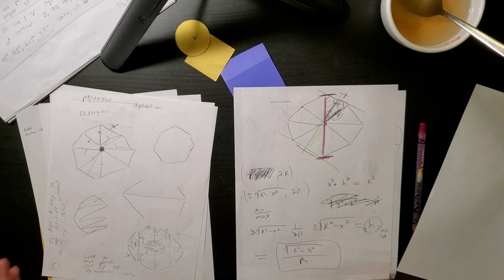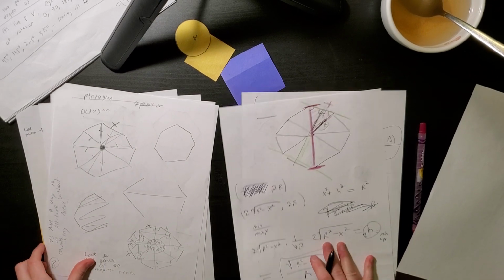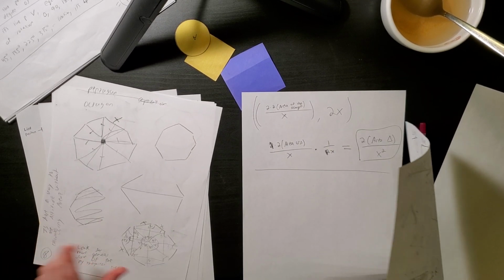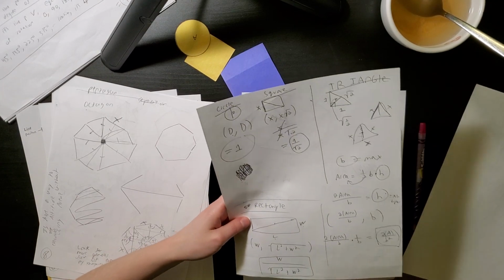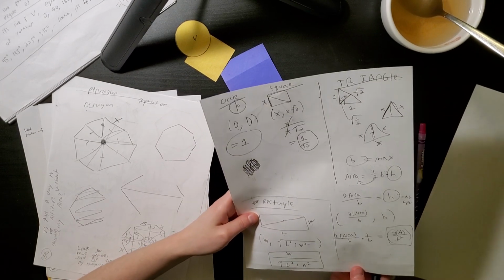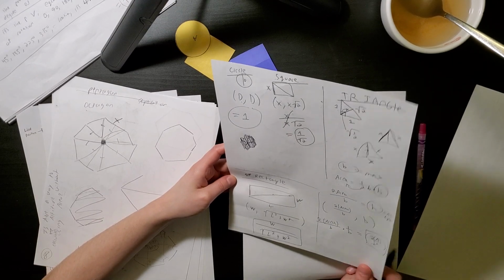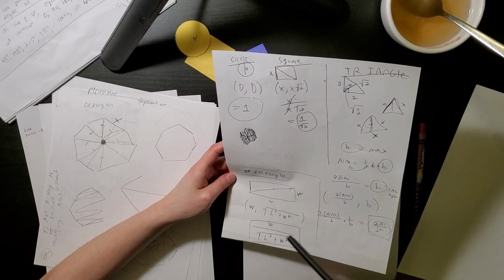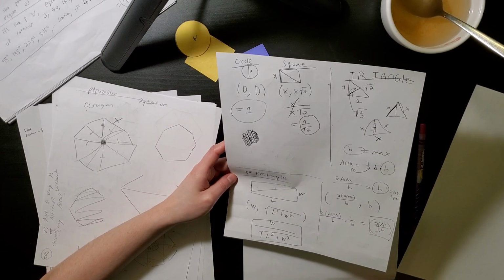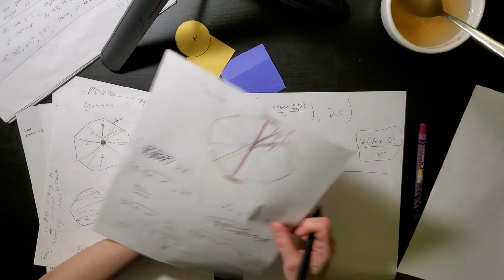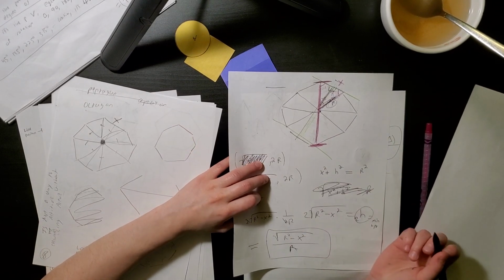So look at this. Does this remind me of something? There's something I feel is kind of related to the rectangle here, because for the rectangle we have w over the square root of L squared plus, oh wait, we have a minus here.